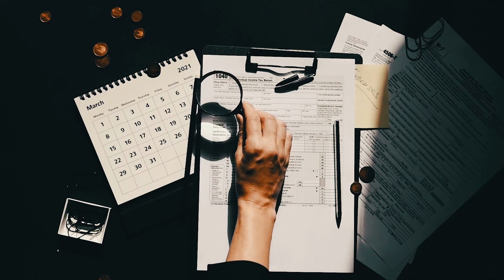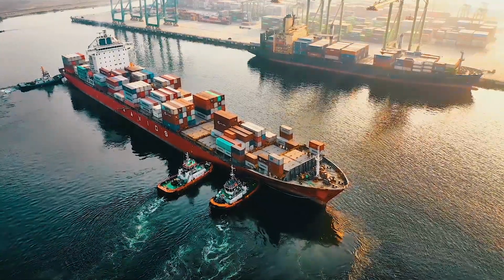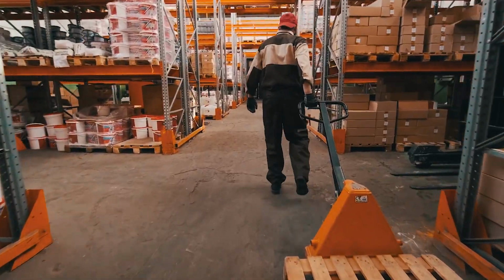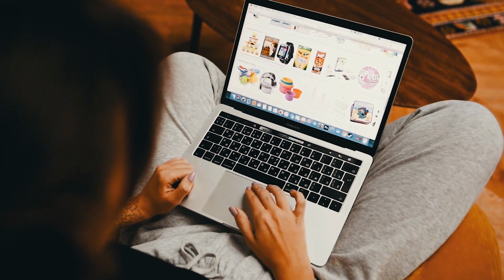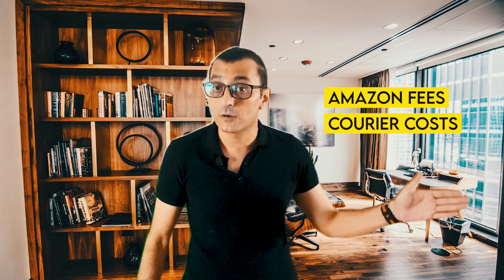Your landed pricing are the total costs involved in producing and importing your product from China to your warehouse in your sales market. For e-commerce sellers that import from China, you might also want to include Amazon fees and carrier costs for delivering your product to your customer.